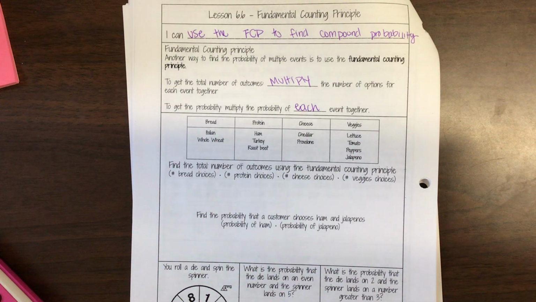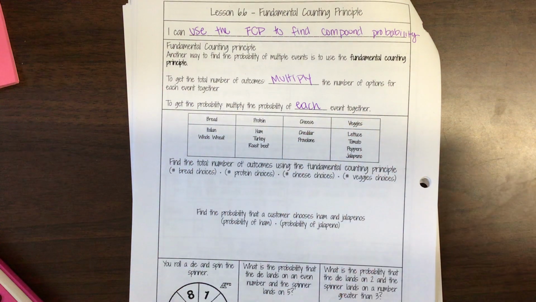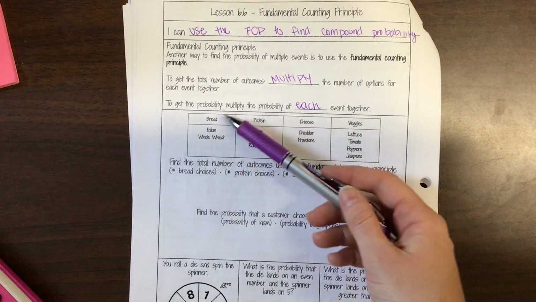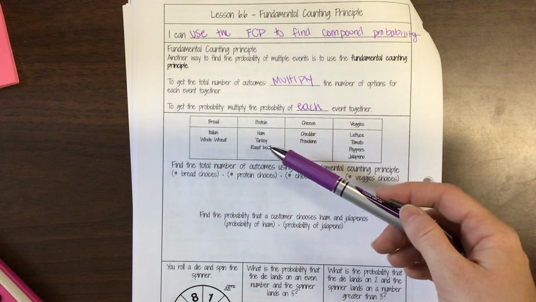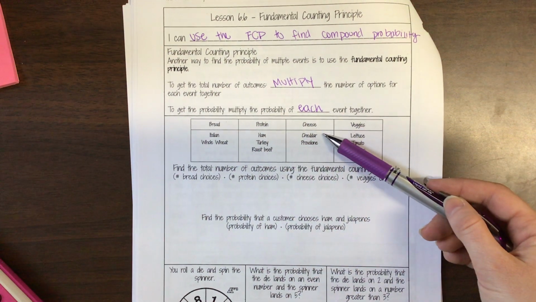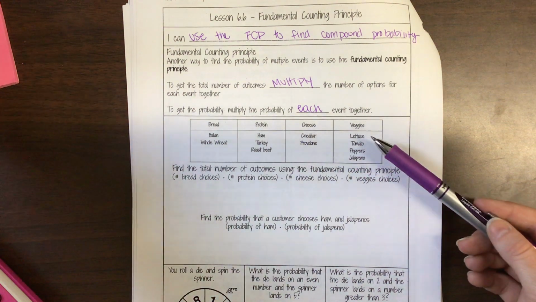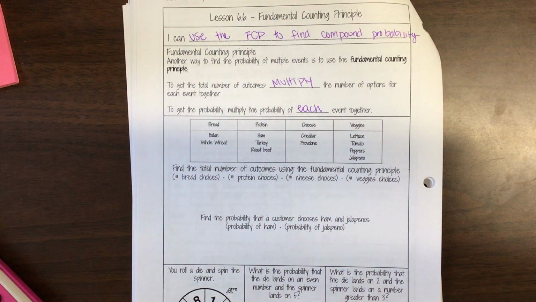Okay? So here we have the options at a sandwich shop. For bread, you have Italian or whole wheat. For protein, there's ham, turkey, roast beef. For cheese, you can choose cheddar, provolone. And for veggies, you can choose lettuce, tomato, peppers, or jalapeno.